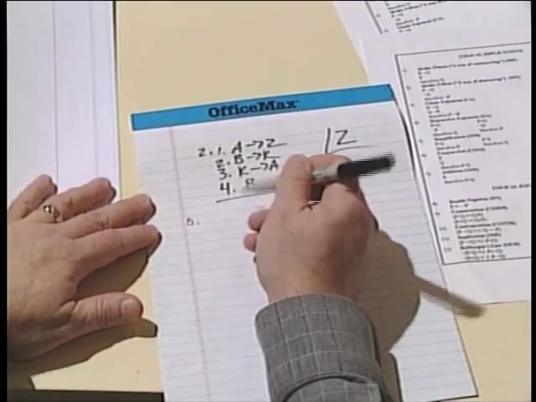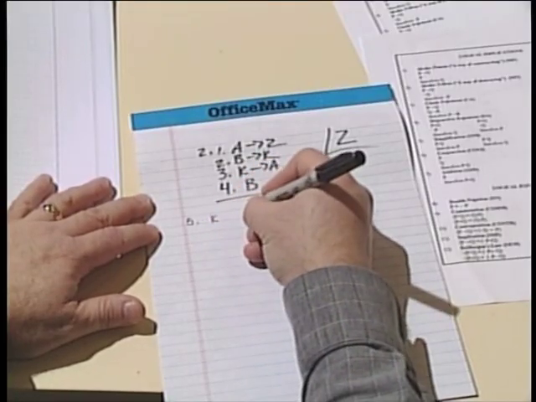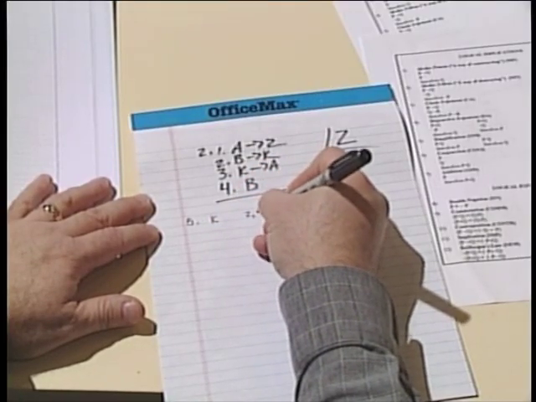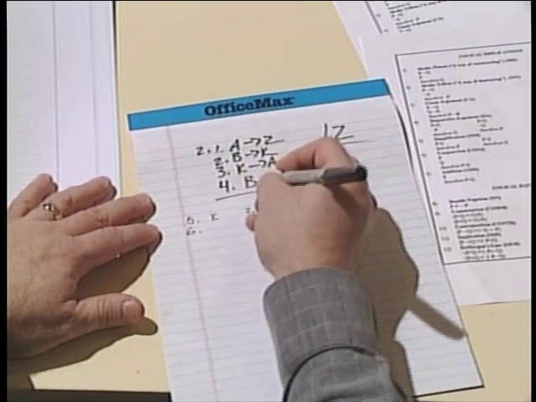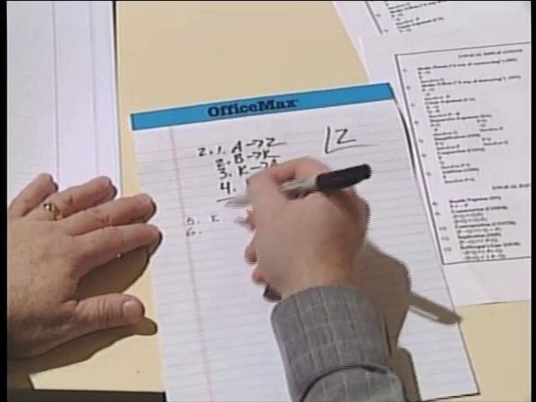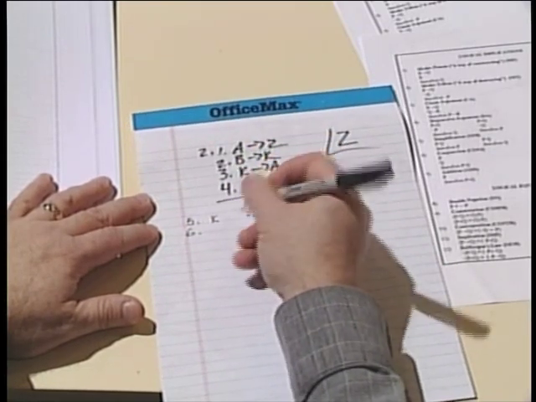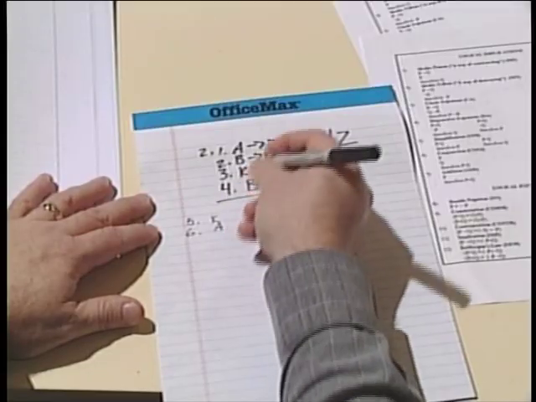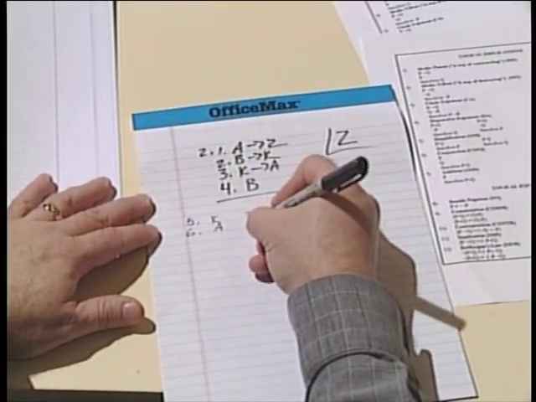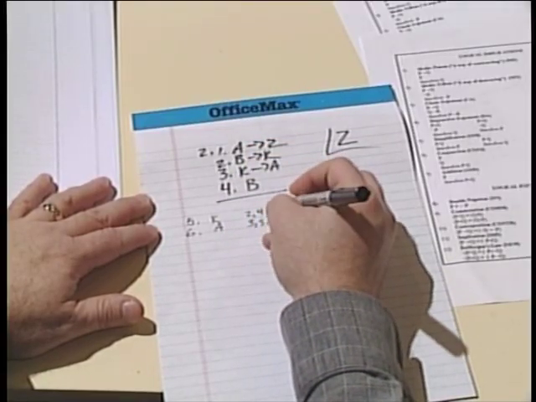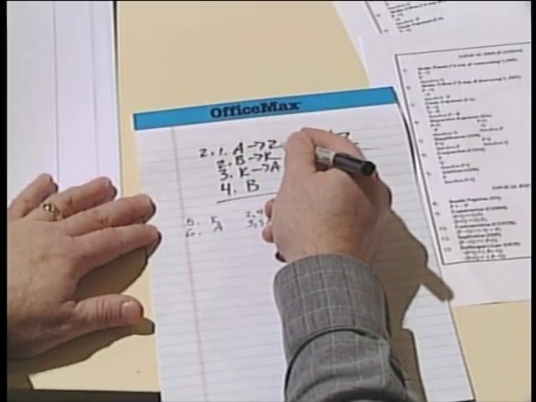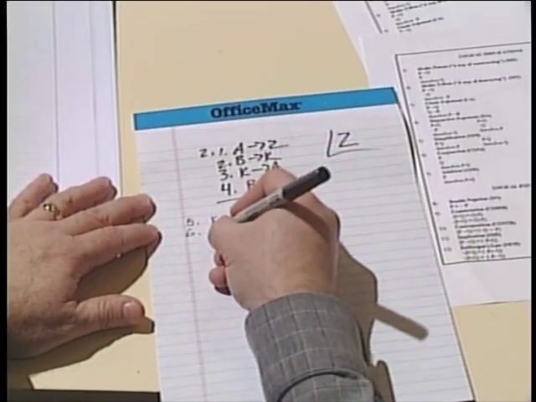B to K, B is true, so K is true. 2, 4, modus ponens. Now I've got the letter K. If K is true, then A is true. Well, A is true because K is true. 3, 5, modus ponens. If A is true, then Z is true. A is true, so Z is true.